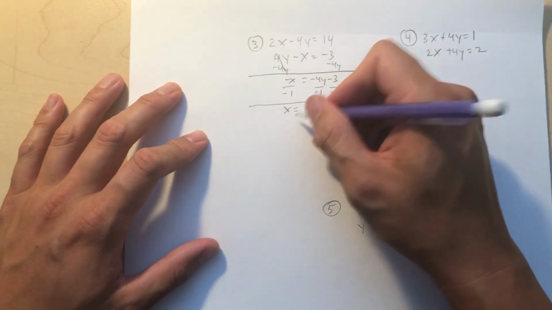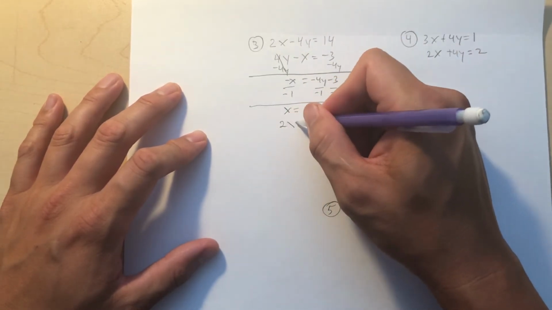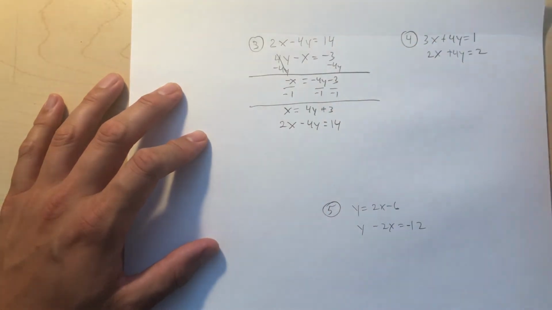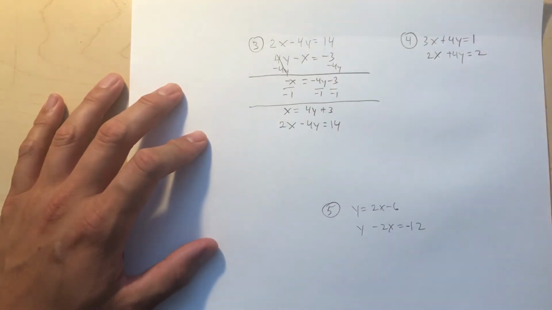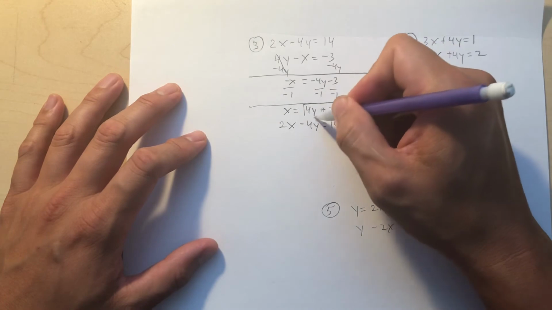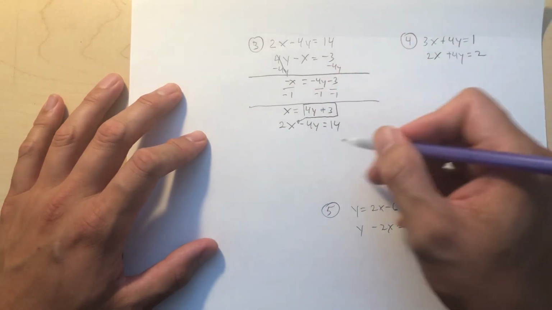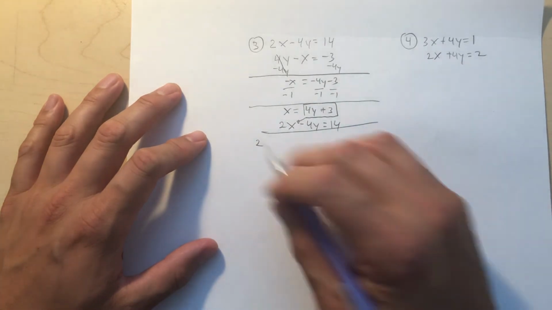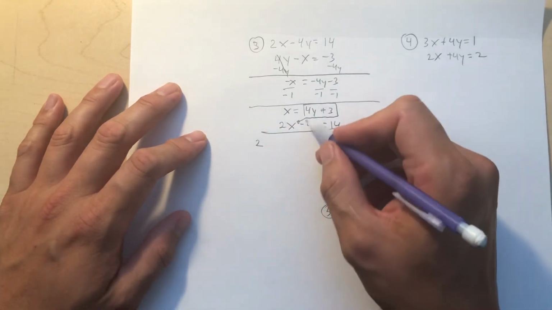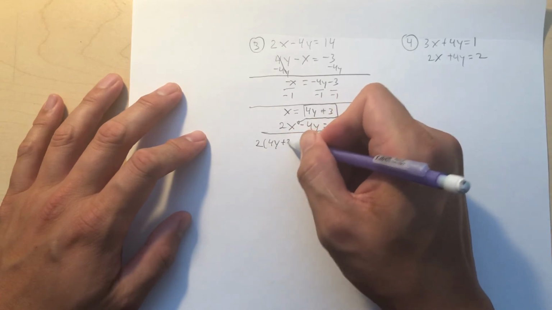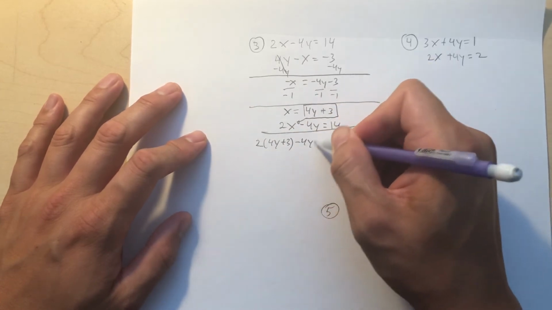Now I'm gonna rewrite the first one because I didn't touch that one: 2x minus 4y is equal to 14. Now you go, wait, Mr., should I just solve for y or x? Actually, it doesn't matter. You get to choose. All right, I chose to do that. So I'm gonna substitute this guy in here. I'm gonna run out of room, so I'll rewrite it over here. That would give me 2 times 4y plus 3 minus 4y is equal to 14.